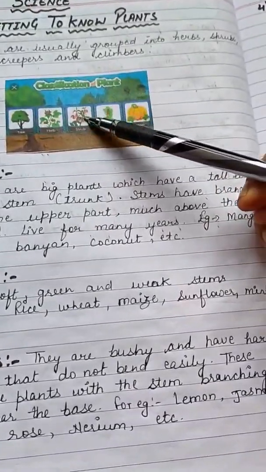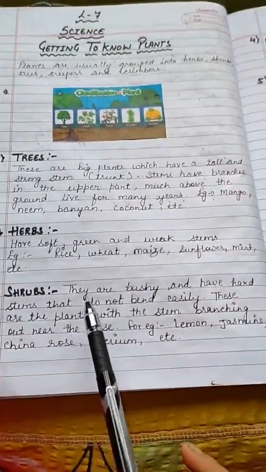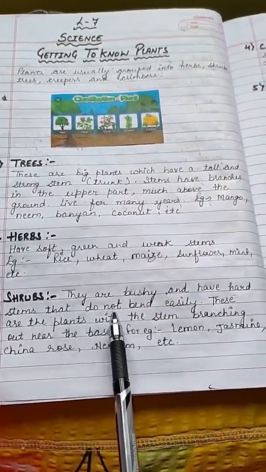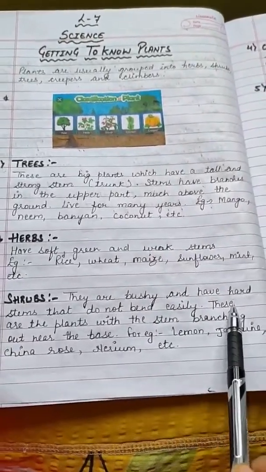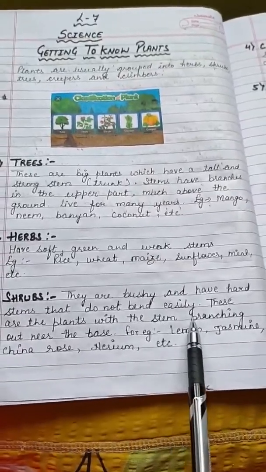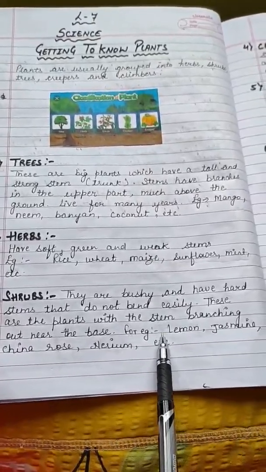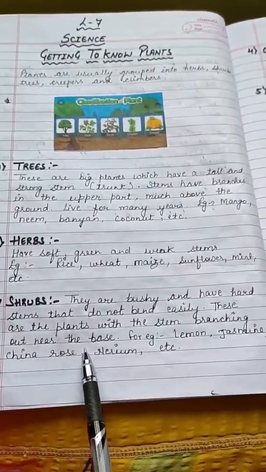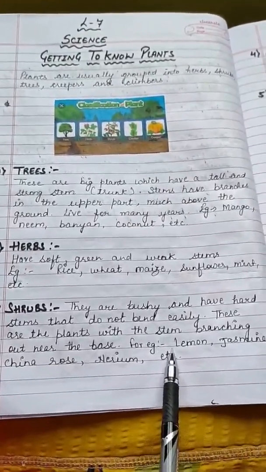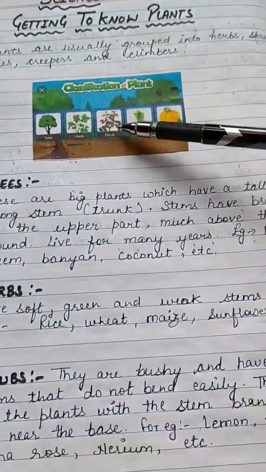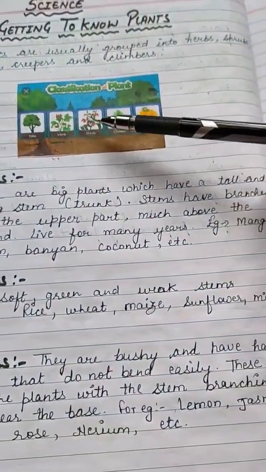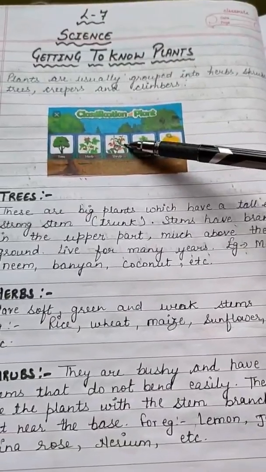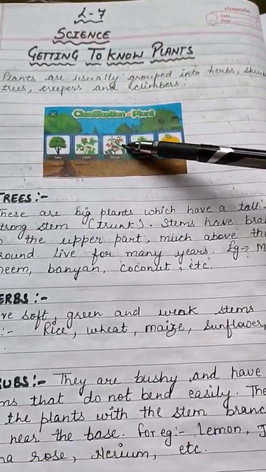Next are shrubs. Shrubs are bushy and have hard stems that do not bend easily. These are plants with the stem branching out near the base. For example, lemon, jasmine, China rose, nerium, etc. They do not bend very easily.